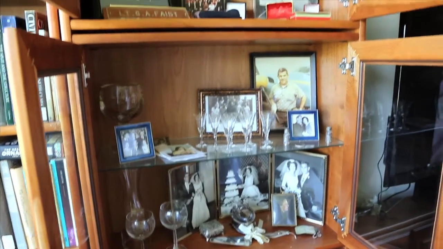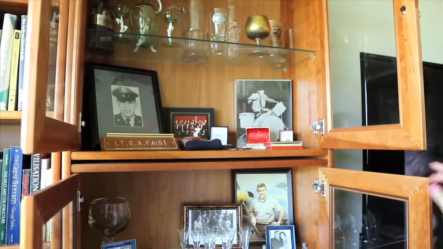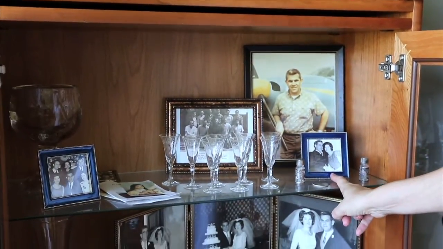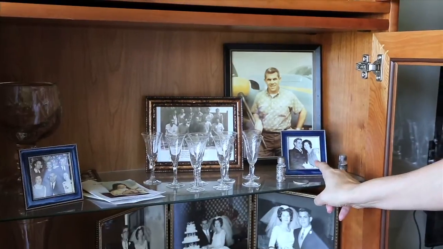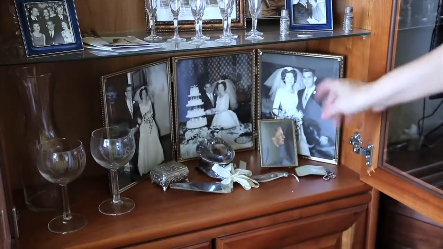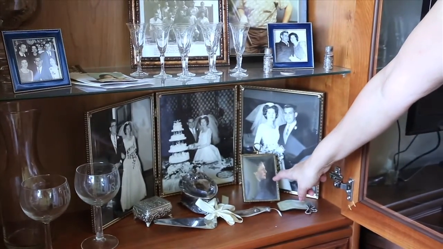My dad when he was 18. He was a drummer, played the drums. He was in the Air Force. This is my mom and dad on their engagement party, and this is another one of the dresses that she saved. And of course, she still has her wedding dress too. And this one here, this is my great-grandmother.